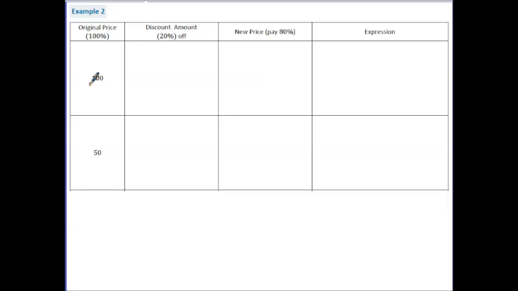So in this case, my original price is 100. So I need to multiply 100 times the decimal version of 20%. If I move the decimal over twice, we get 0.20, so 0.2 is the same thing. When I multiply 100 times 0.2, multiplying by 100 causes our decimal to move over twice, and that gives me the number 20.